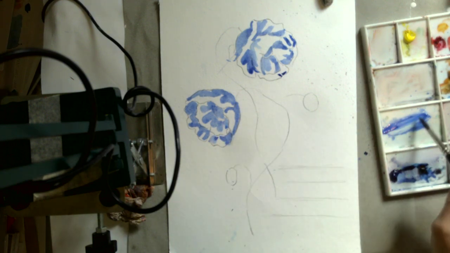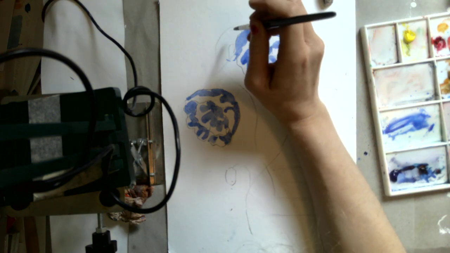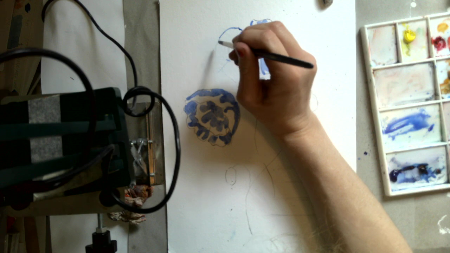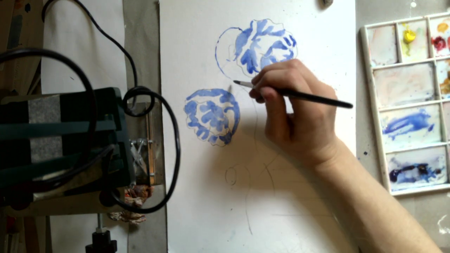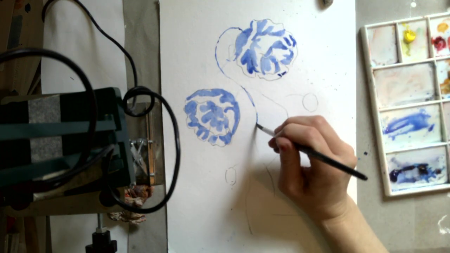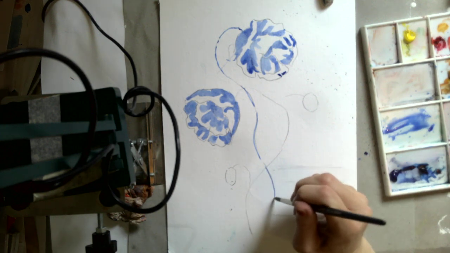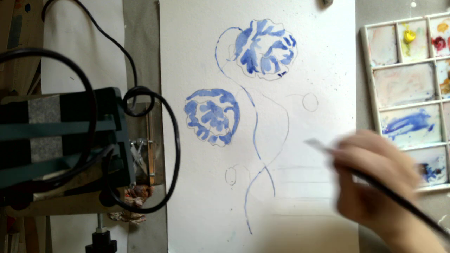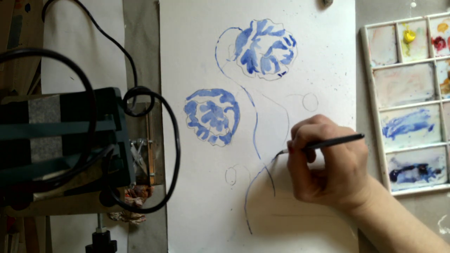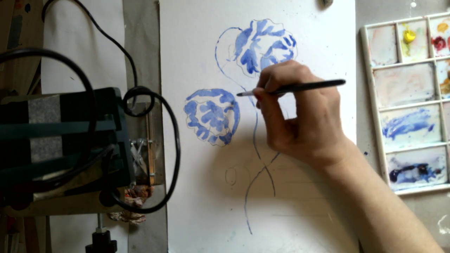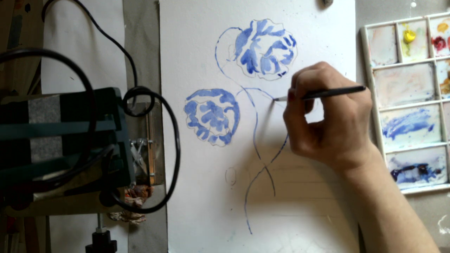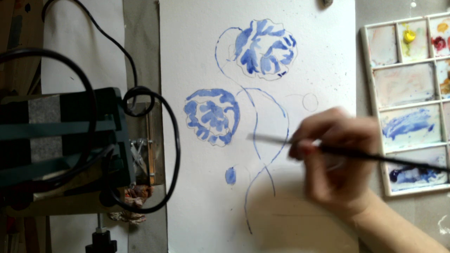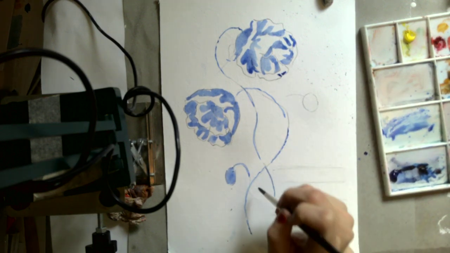I'm going to use fine brush strokes to create the stem. So I'm just trying to use the very tip of my brush for this. And then I'm going to paint some of these buds.